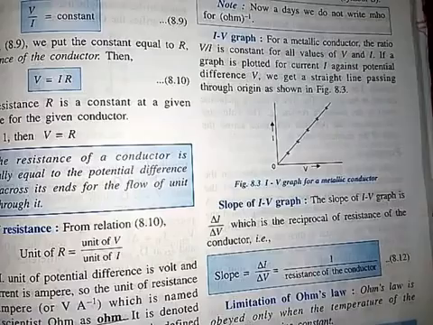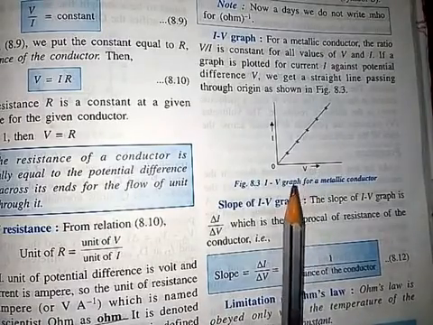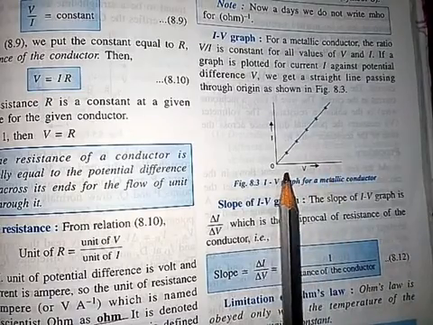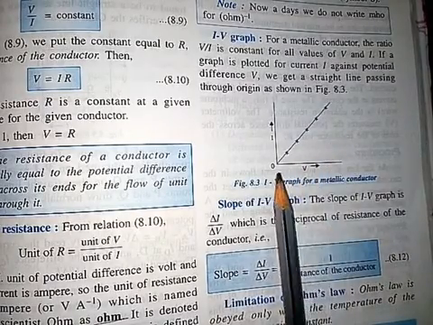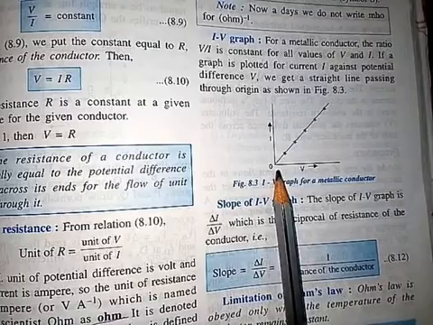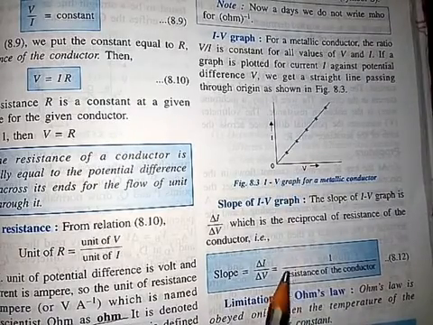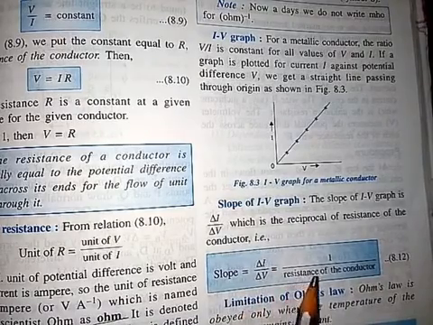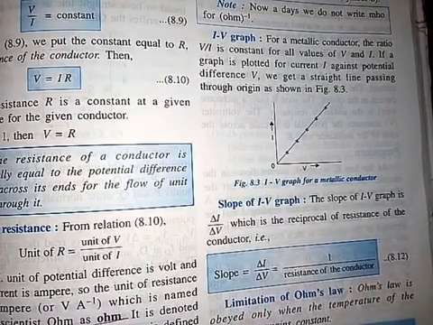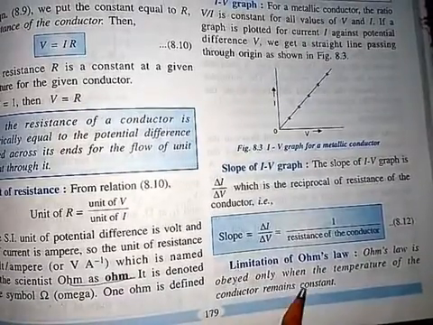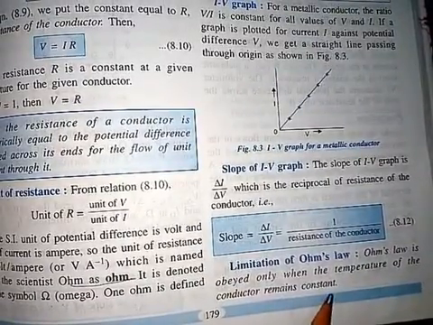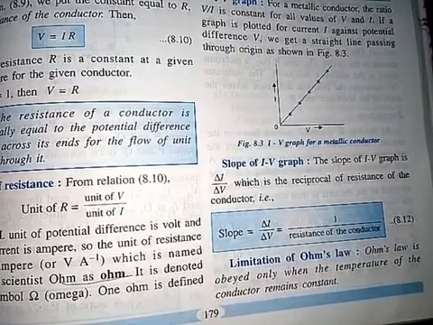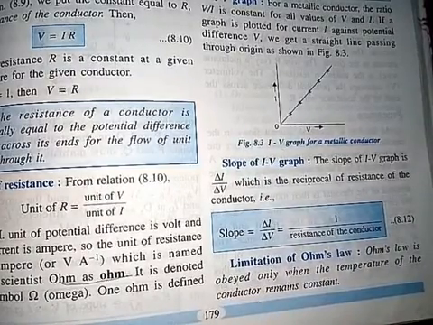Here you can see a graph which is plotted between V and I for a metallic conductor. For a metallic conductor, we always get a straight line which passes through the origin of the graph. Slope of IV graph. The slope of the IV graph is del I upon del V, which equals 1 upon the resistance of the conductor. A limitation of Ohm's law is that the temperature of the conductor must remain constant. If the temperature is changing continuously, then Ohm's law will not be applied.